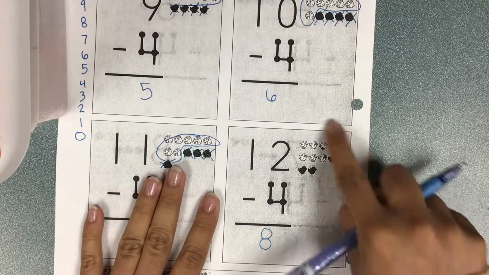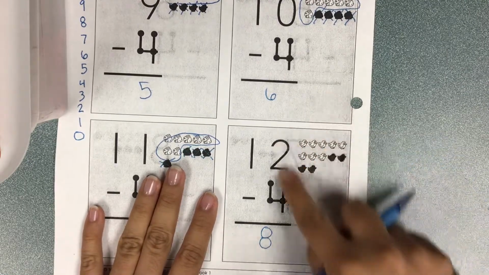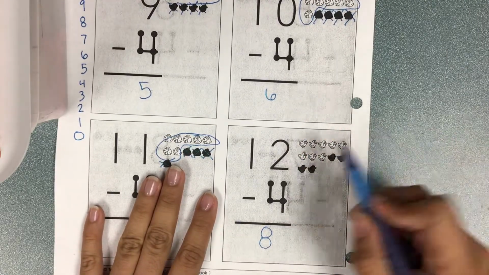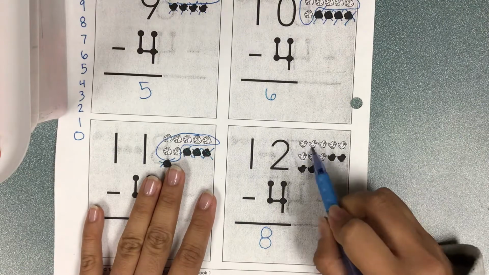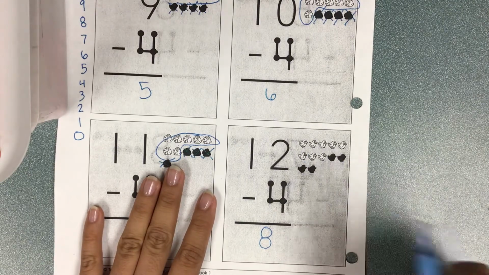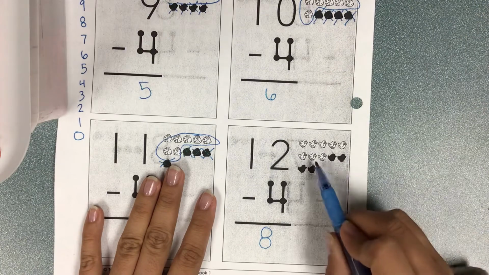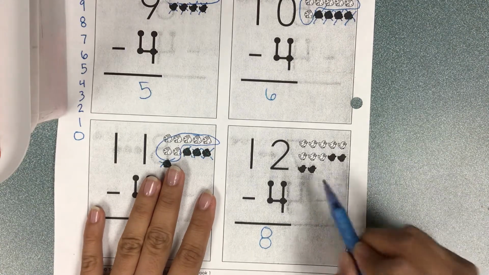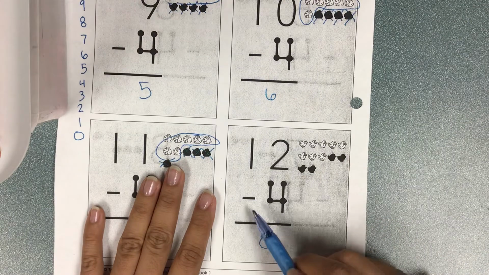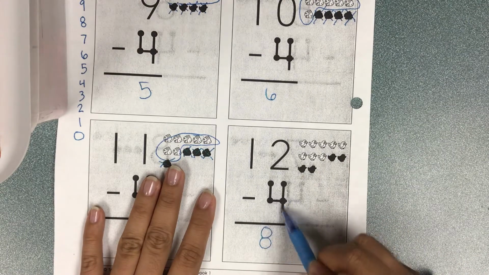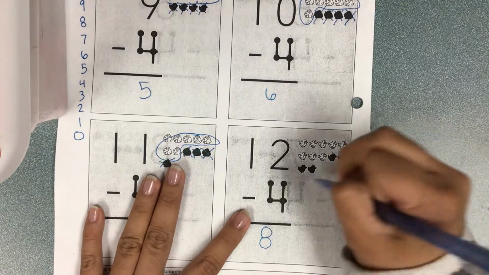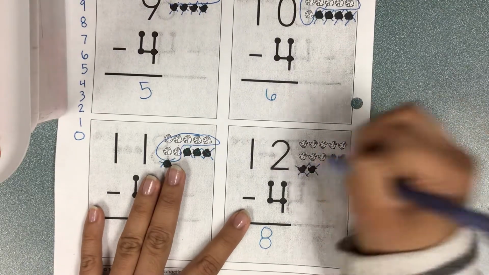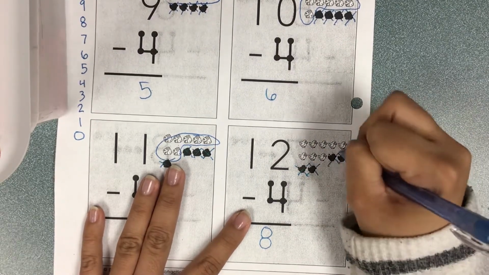So let's go over here to the picture and check our work. Let's count all the little ducks that are there in that picture. 1, 2, 3, 4, 5, 6, 7, 8, 9, 10, 11, 12. And then we're going to subtract, take away 4. 1, 2, 3, 4.